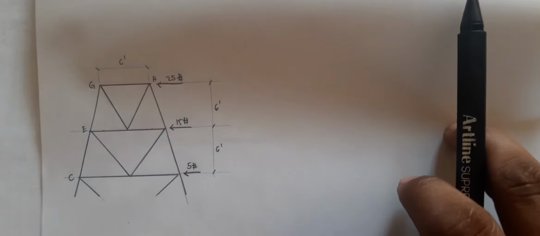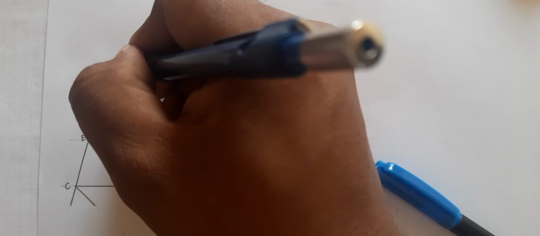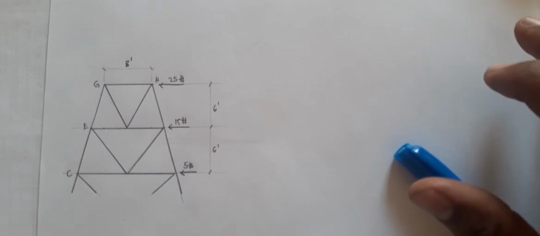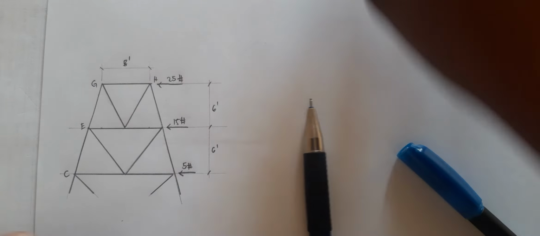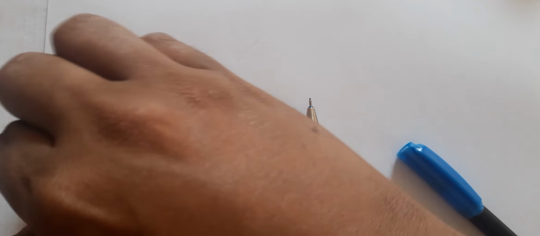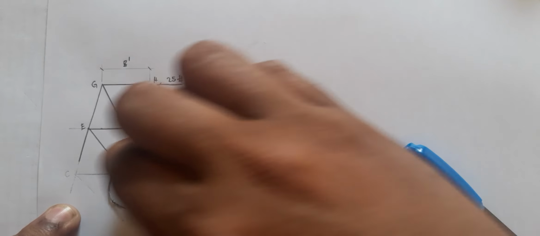Let me correct this one. This should be 8 feet. Oops, I'm sorry. You're taking the lower section. So basically, you should remove this. I have so many mistakes in my vlog, no? Anyhow, I think that can be edited.